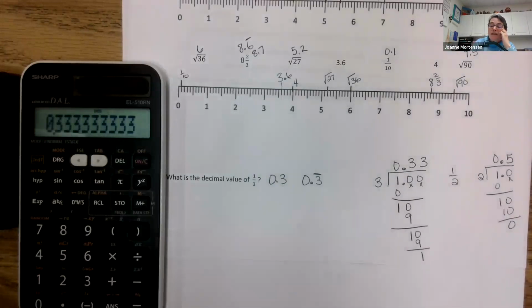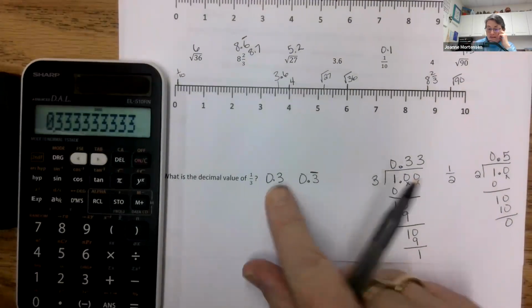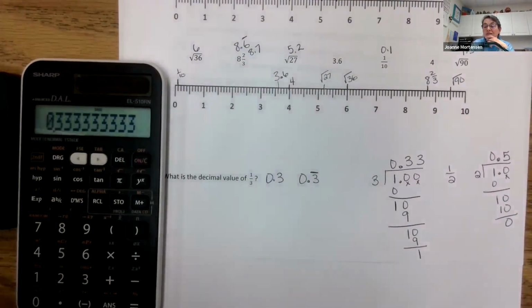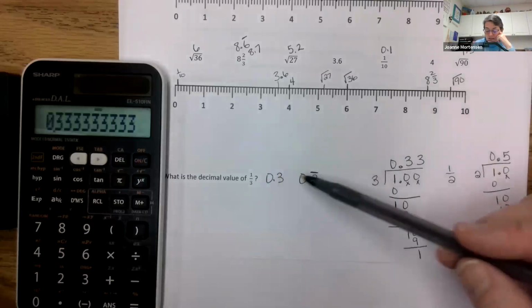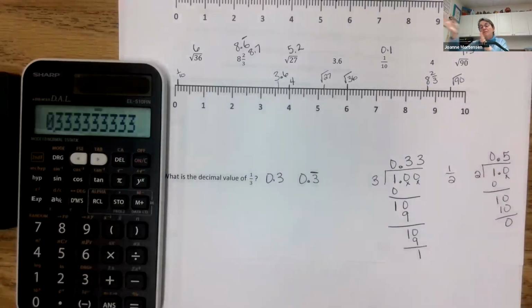But if I was making 1,000 batches of cookies and I just used this estimate, my recipe may be off. Or if I'm building a road and it's going 30 miles, that little bit of a difference might mean my roads don't connect anymore. So sometimes we need exact values. That's my point. Sometimes not so much.